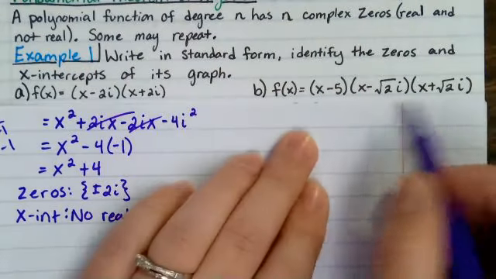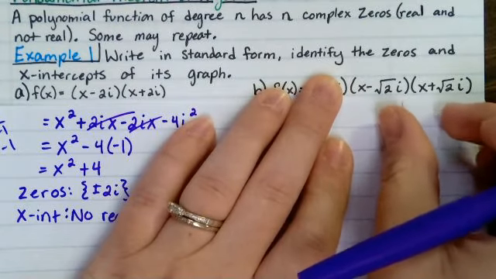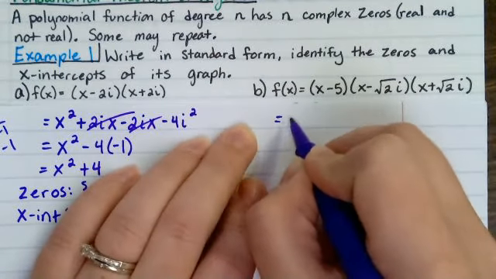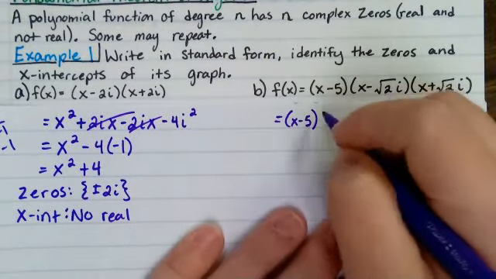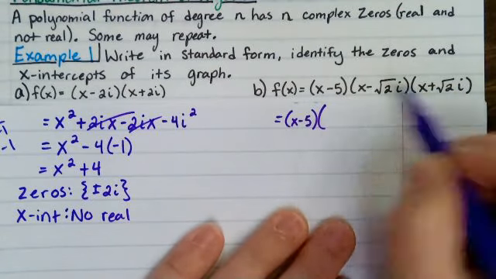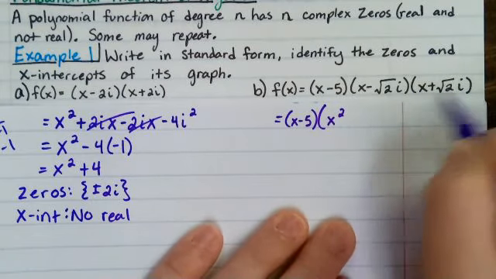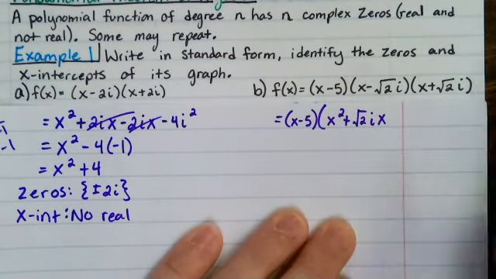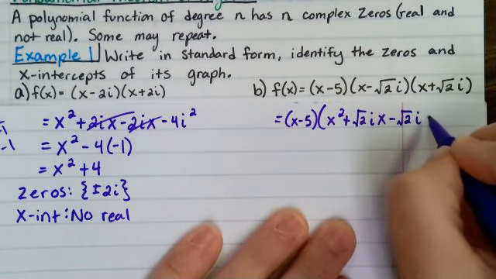This one's a little bit more going on. We have a similar situation with our imaginary numbers over here. Those are more complex. And then we do have a real one right over here. So I'm going to have that x minus 5, and let's deal with this complex situation going on over here. So I'm going to multiply out x times x to give us x squared. X times the square root of 2i is plus the square root of 2ix. Then we'll have negative square root 2i times x, right? Inside times inside. Negative square root of 2ix.